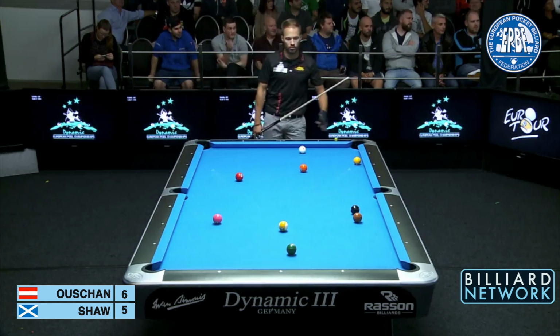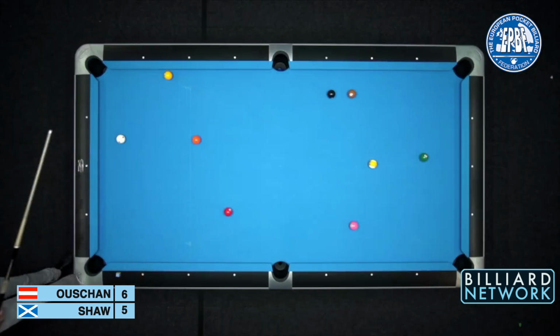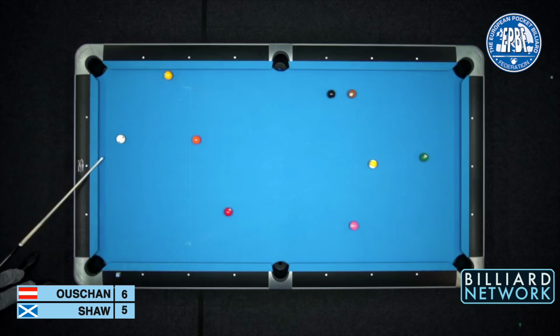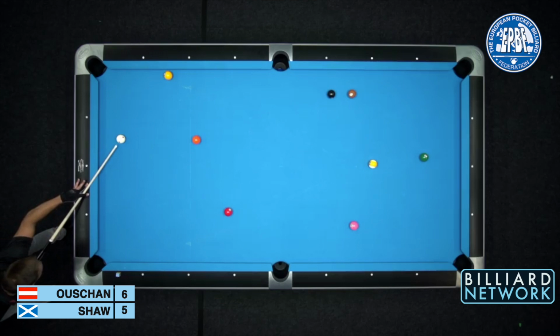Both these guys have made a lot of mistakes. I'm surprised either one of them's leading. No, I'm just kidding. But I've never seen Shaw make this many mistakes against me playing. That's for sure. But the table is tricky. He's got a tricky safety here. Or he can try to bank the ball in. He's just going to thin it and come over, looks like.